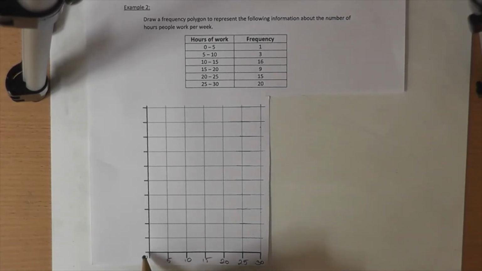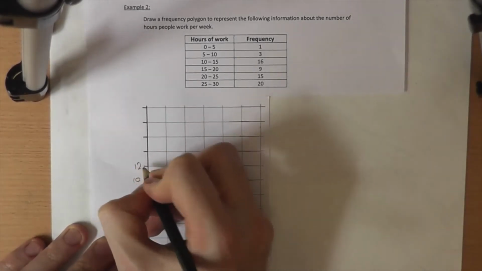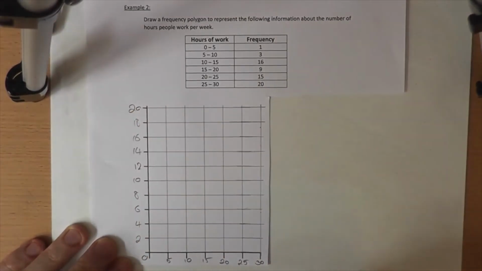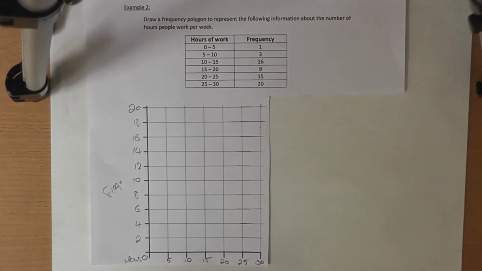Up the side, we can have 0, and then we're going to go 2, 4, 6, 8, 10, 12, 14, 16, 18, 20, so it fits. We need to label those, so up the side we have frequency, along the bottom we have hours. We need to draw the crosses on now to show the frequency, so we're going to go to the right height to show the frequency, but where do we draw the cross to show that the data is grouped rather than being individual distinct pieces of data?